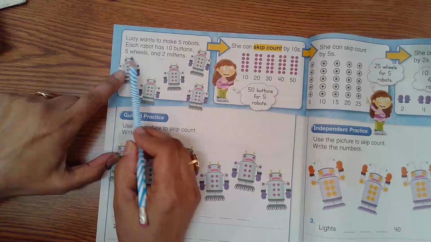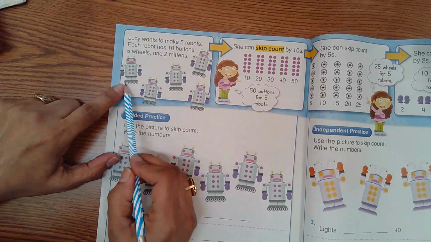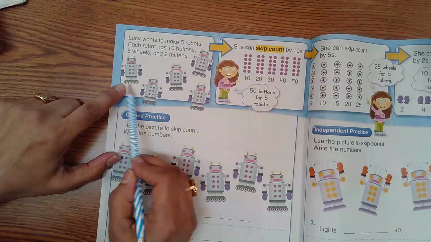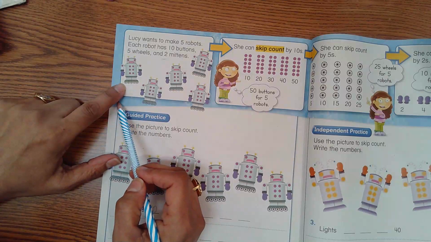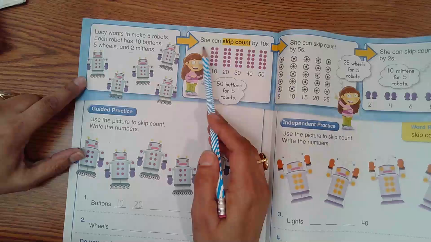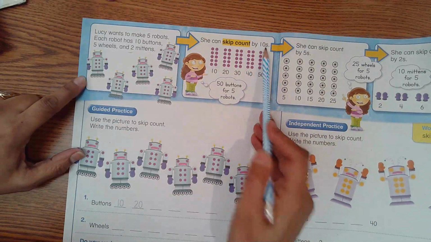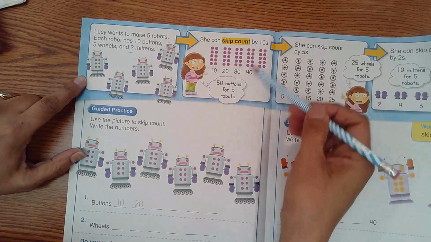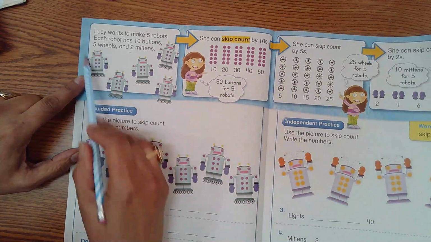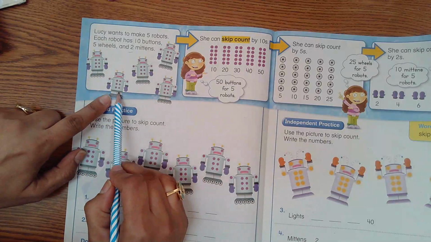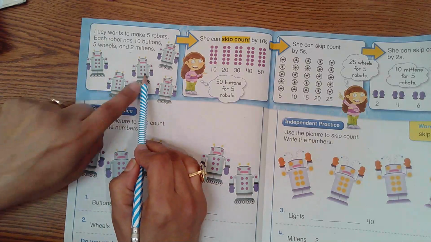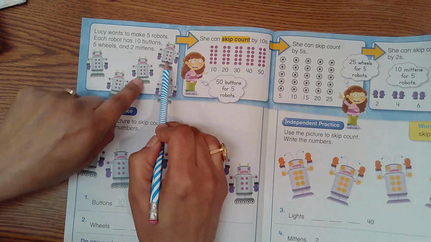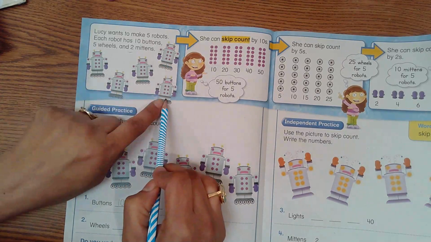We're gonna count by 10 when we count the buttons, and we're gonna count by 5 when we count the wheels. All right, so she can skip count by 10s. This is the buttons. You see the color. So 10, 20, 30, 40, 50. 10, this is the first 10 buttons. Second robot, 20. Third robot, 30. Fourth robot, 40. And the fifth robot, 50.